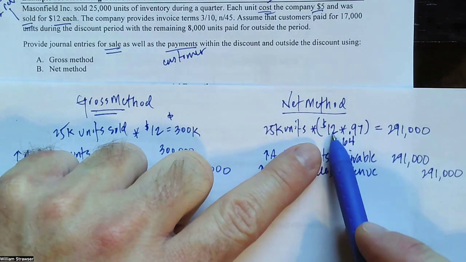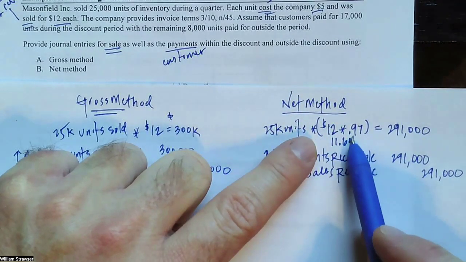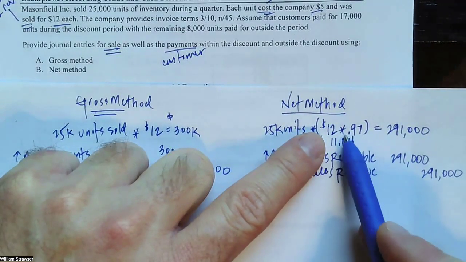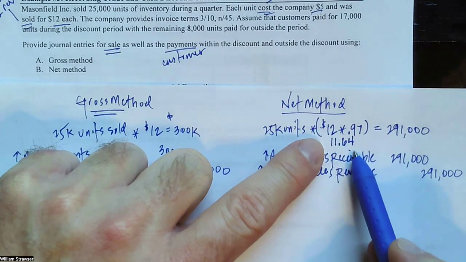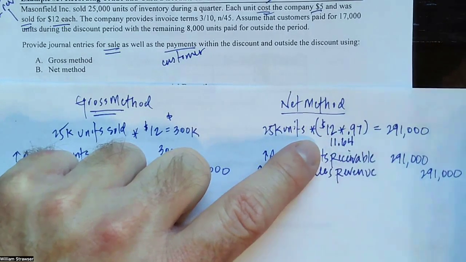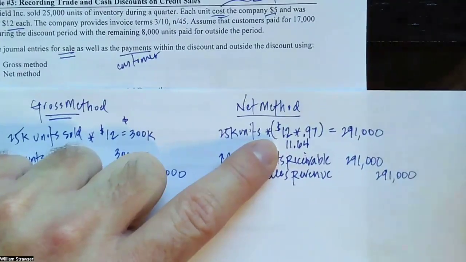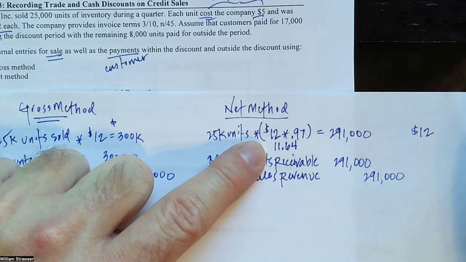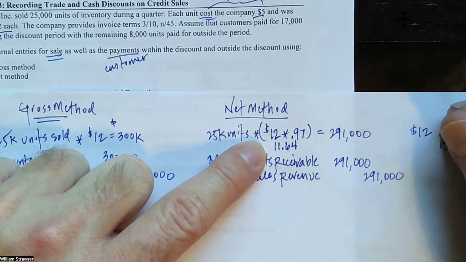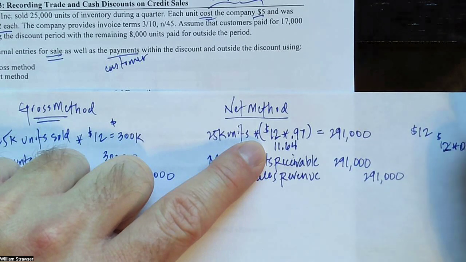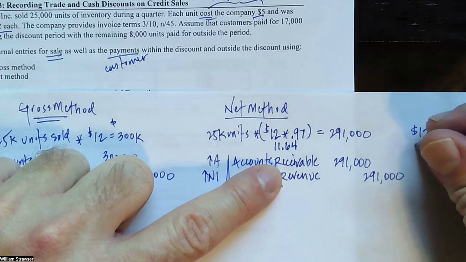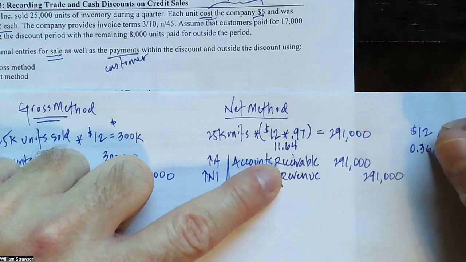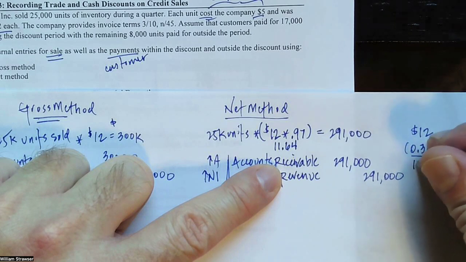So you could do this two ways, right? You could take $12 and multiply it by 3%. That gives you the discount, but then you have to go and subtract it from 12 again. So basically what that boils down to is $12 times 3%, which comes out to 36 cents. And then you subtract it from 12 and you get 11.64.